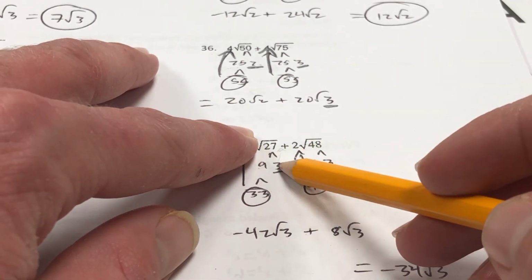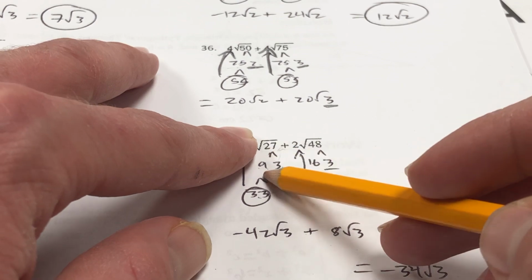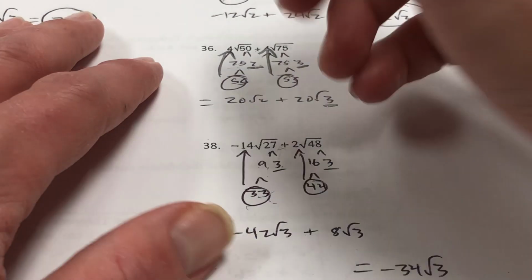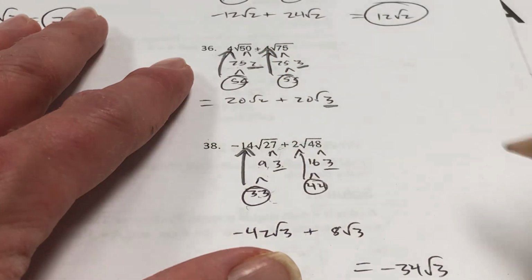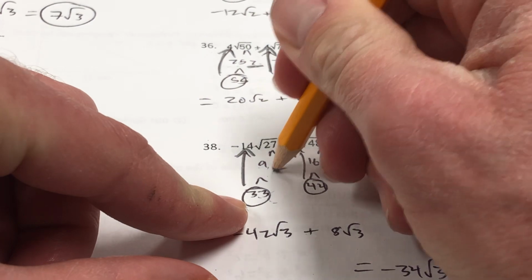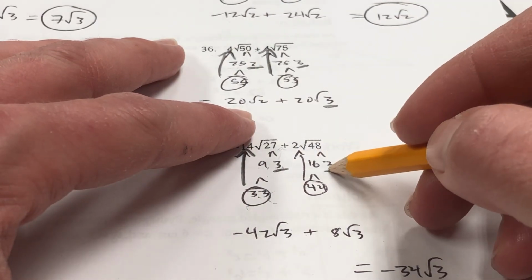What goes into 27? 9 and 3. What's the square root of 9? 3. What is 9? 9 is 3 and 3. And so the square root of 9 is 3. 3 busts out of radical jail and multiplies by negative 14. 3 times negative 14 is negative 42. Negative 42 root 3. 16 and 3 is 48.